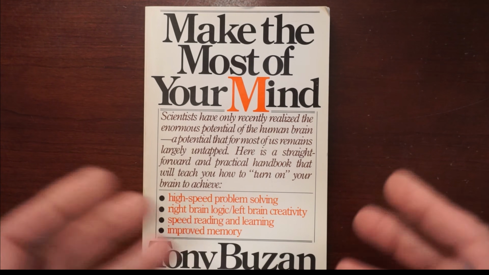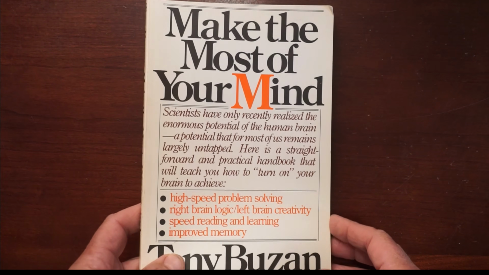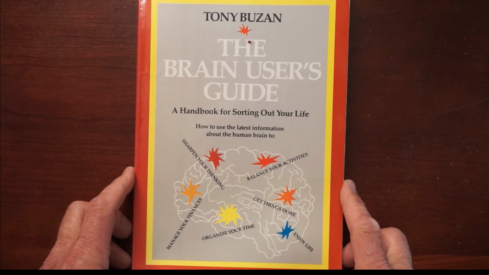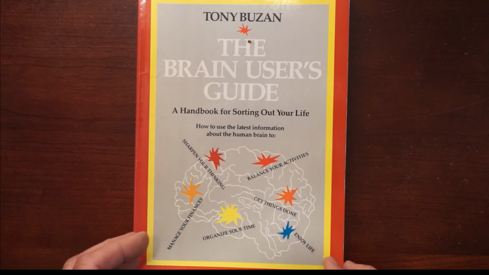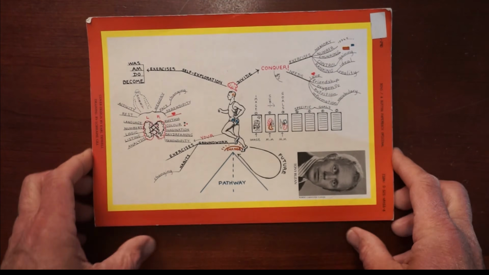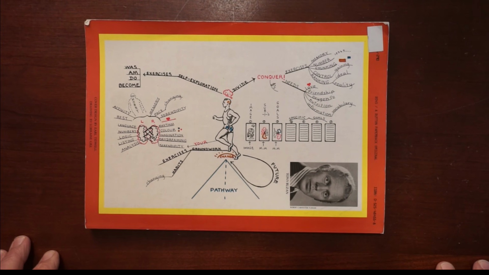There was a book on just mind mapping, but I think I've lent that to somebody, so don't have a copy of that. But Make the Most of Your Mind had some different topics in it. And then a workbook, The Brain User's Guide, which had worksheets and some different types of things that you would do in order to help you get through. And it had a mind map on the back, so that's your first look at a quick mind map. We'll go through a few more of those in a moment.